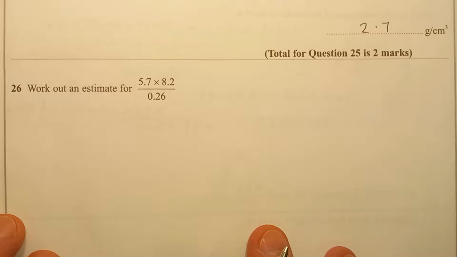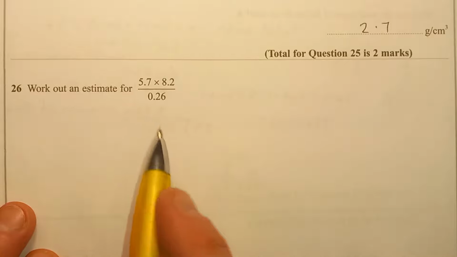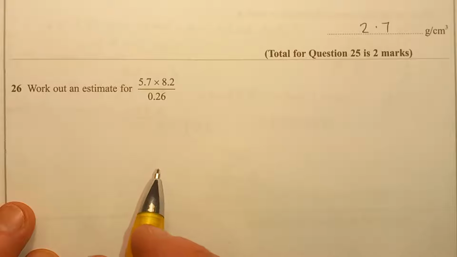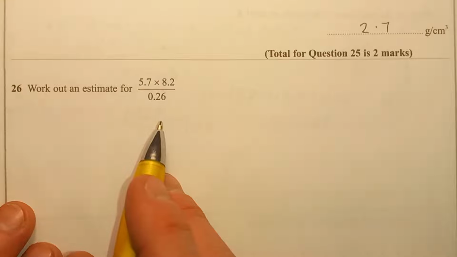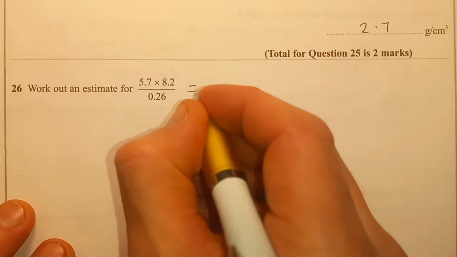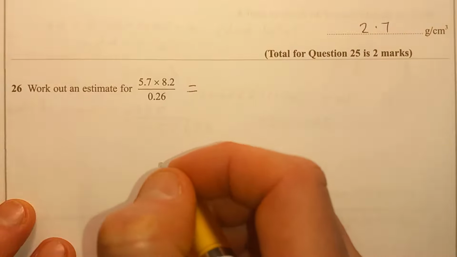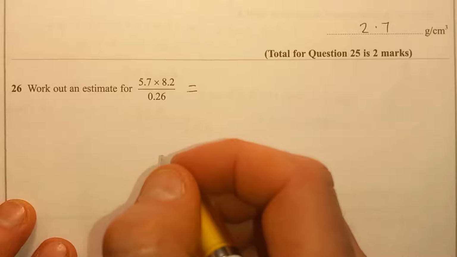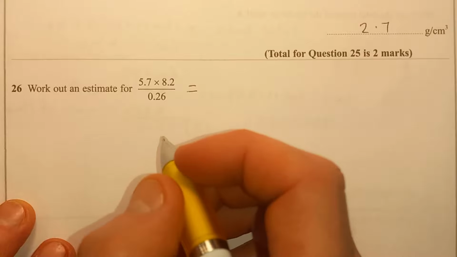Question 26. Work out an estimate for 5.7 times 8.2, all divided by 0.26. We're estimating, so we're going to do some rounding. I'm going to round all of these to one significant figure.